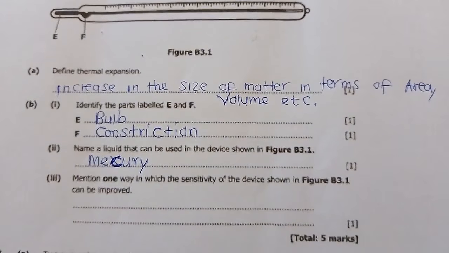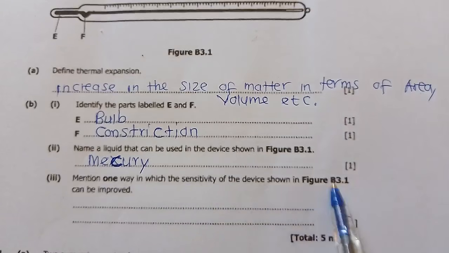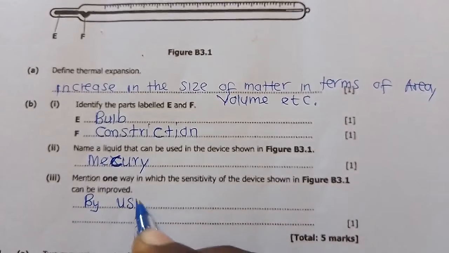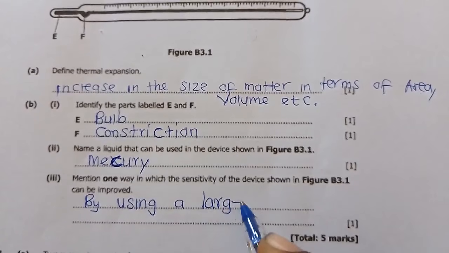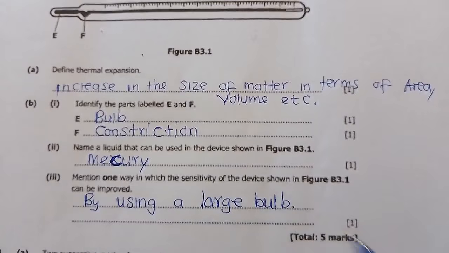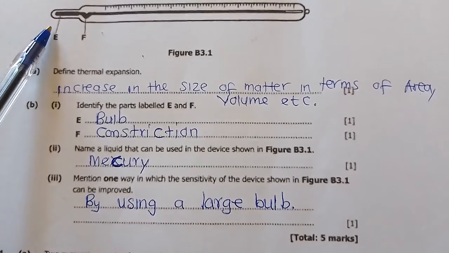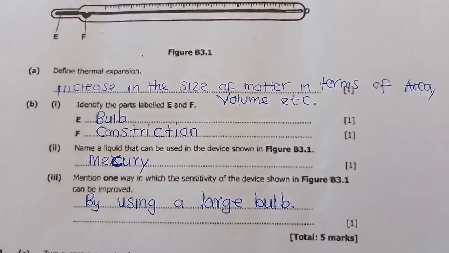Then the other question is, mention one way in which the sensitivity of the device shown can be improved. By using a large bulb. So whenever we use that large one, you discover that the sensitivity will be increased.